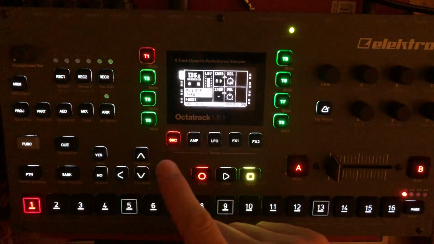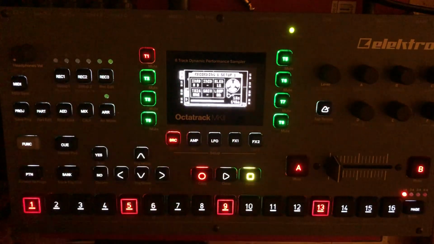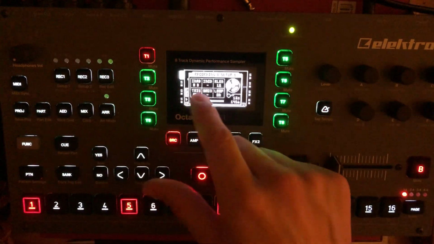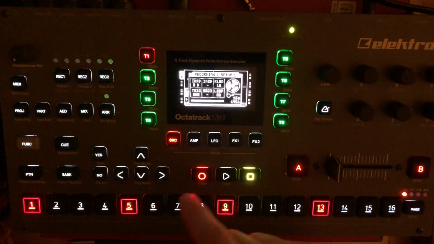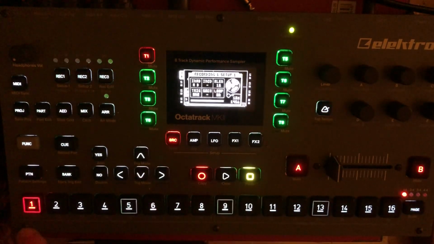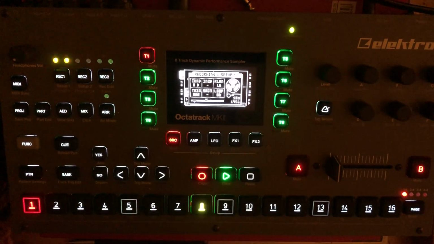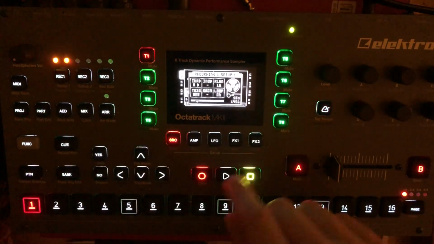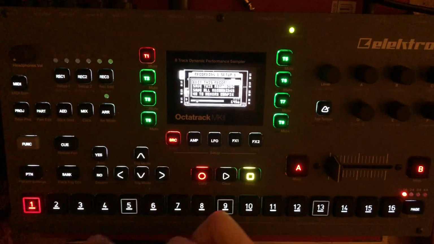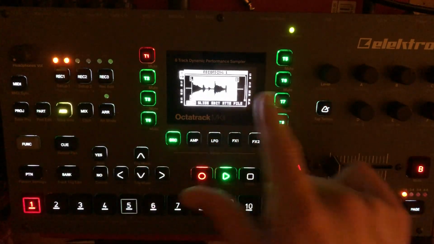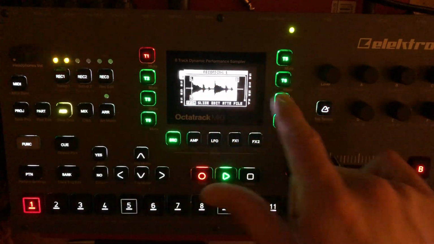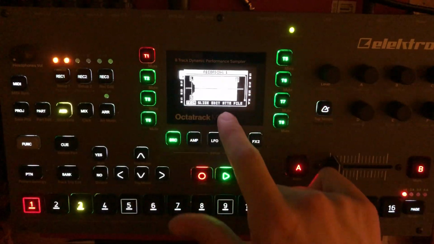Okay, so what you want to do is go function rec 1, assign it to AB, its length is 16 steps, and place a record trig on step 1. And if I go shift rec 3, yes, I can see it as it's being recorded live.